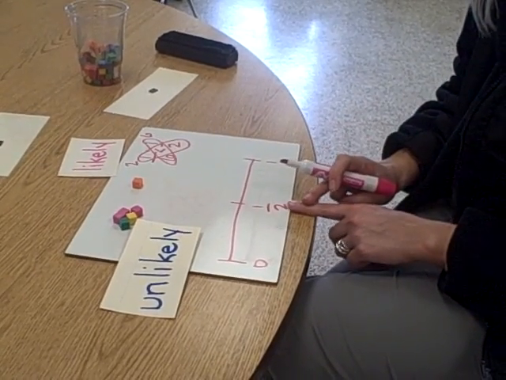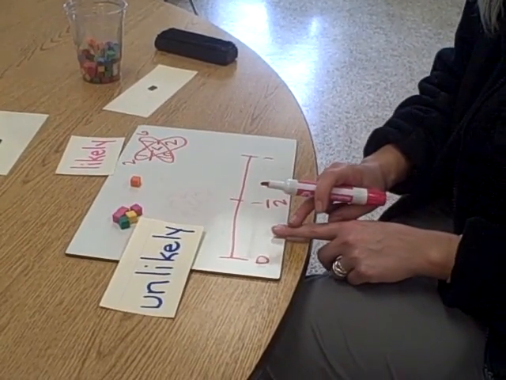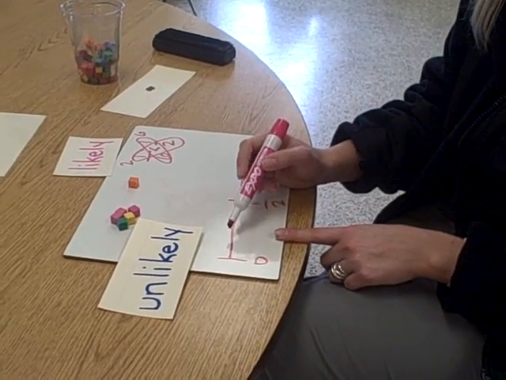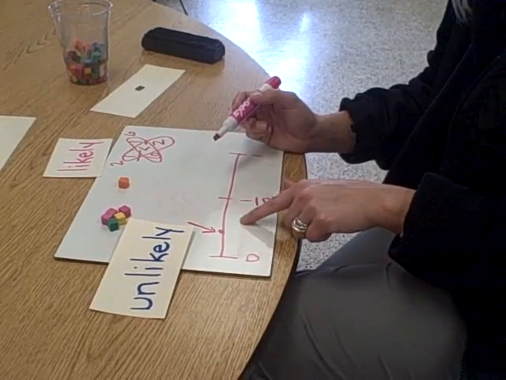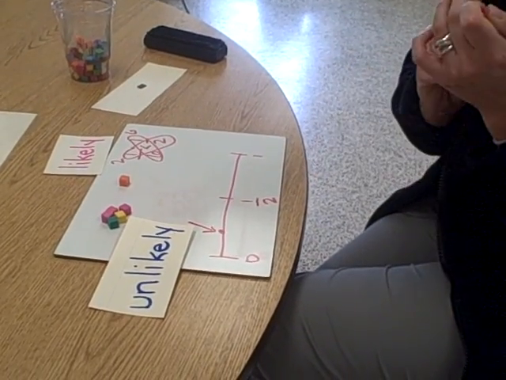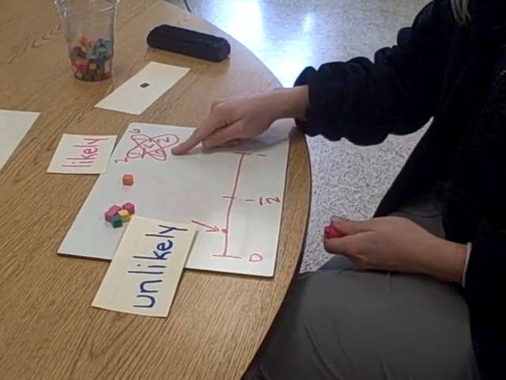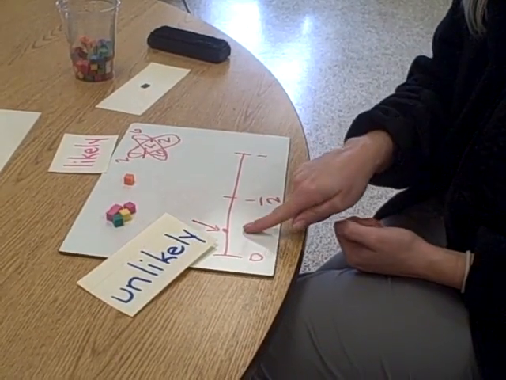So I'm going to go to 1/2, and somewhere in here is my unlikely. I'm going to say that it's here, but really, any point here I'd be happy with. It's in between 0 and 1/2. So I have a 1/6 chance of choosing orange. It is unlikely, and here it is on my number line between 0 and 1/2.